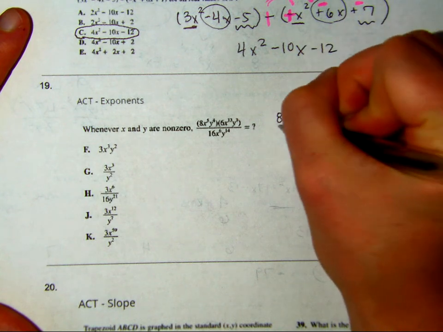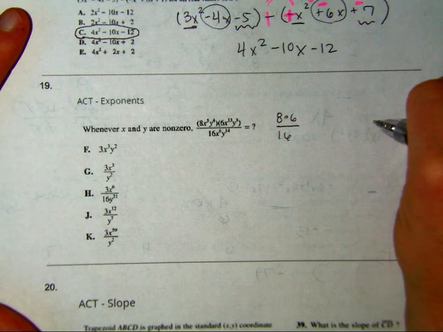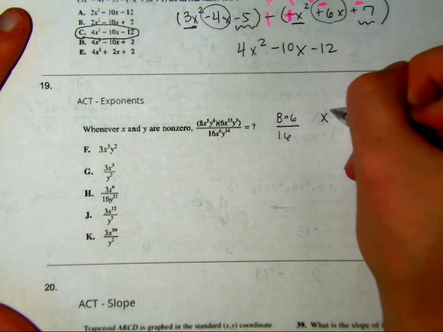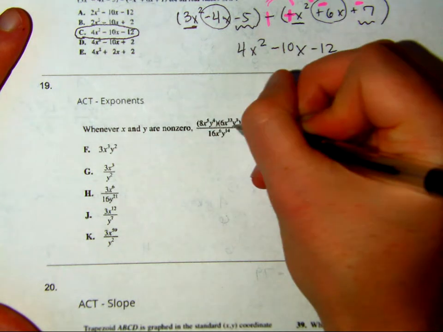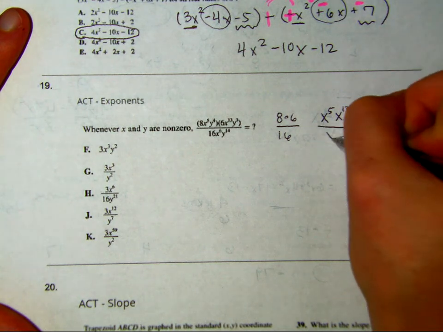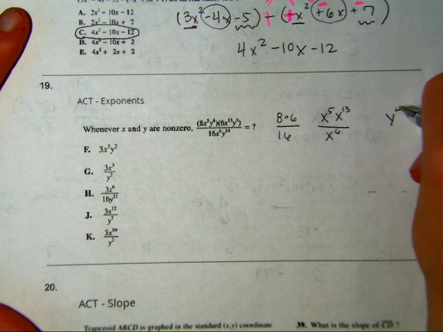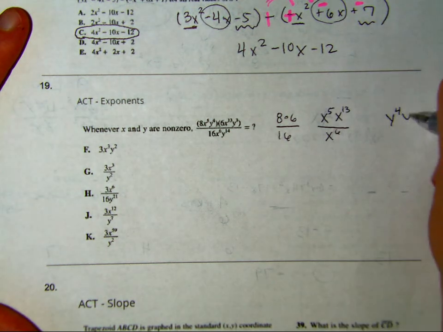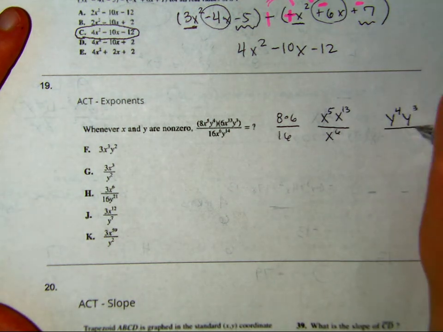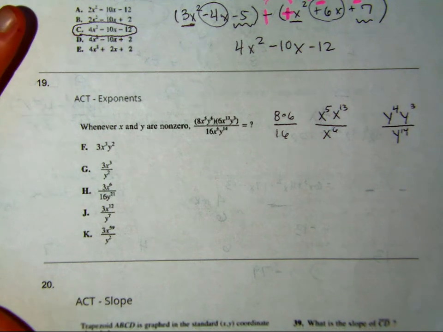Those are our coefficients, right? And then we have x to the 5th, x to the 13th, divided by x to the 6th. And then we have y to the 4th, y to the 3rd, divided by y to the 14th. That might be the easiest way, guys, when you have something so complicated like this.